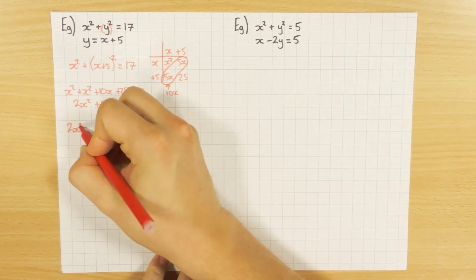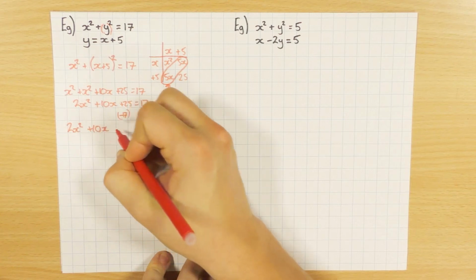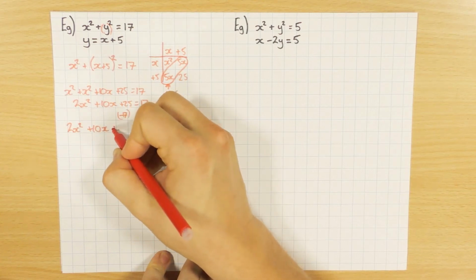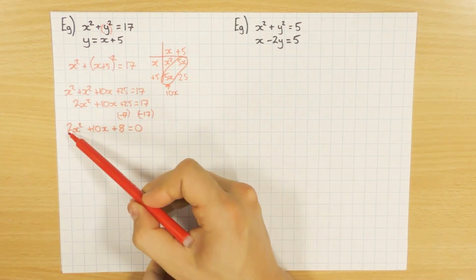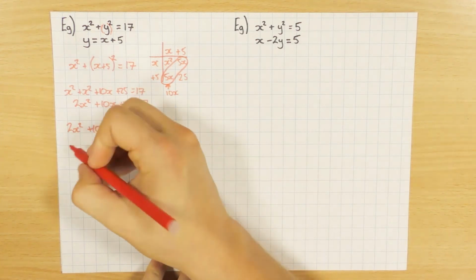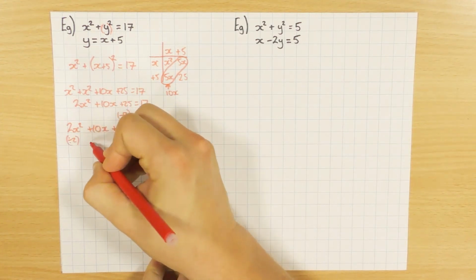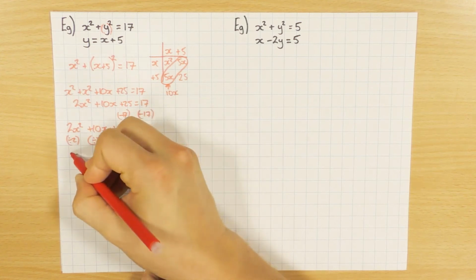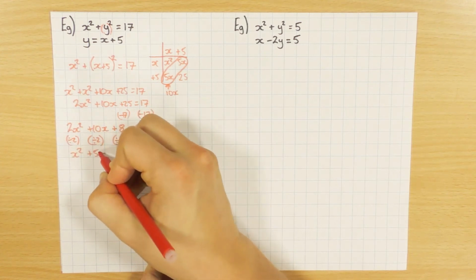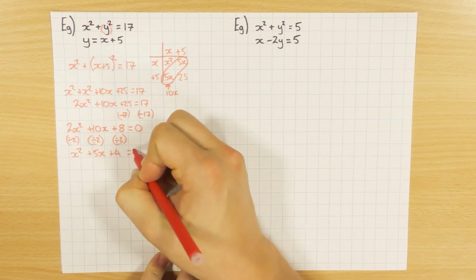So 2x squared plus 10x, and that would be plus 8 equals 0. Now, you could factorise this, but I've already spotted that 2 will go into 2, 10, and 8. So I'm just going to divide everything by 2 to make this just a tad simpler. So that'll be x squared plus 5x plus 4 equal to 0.